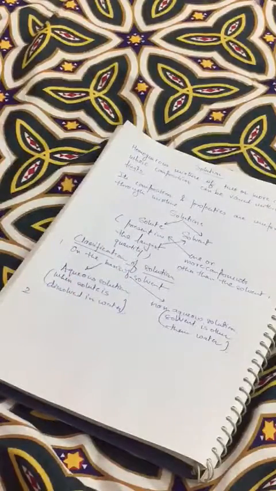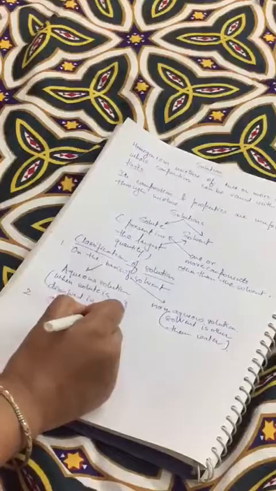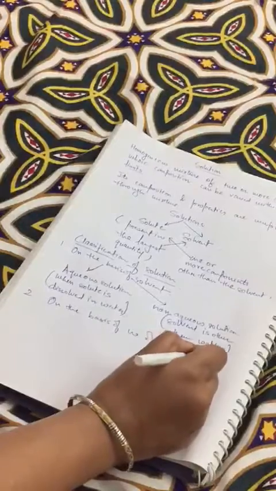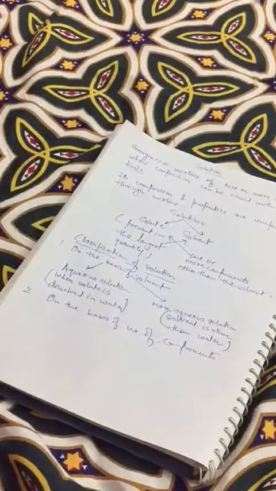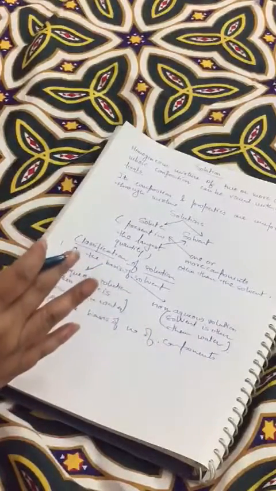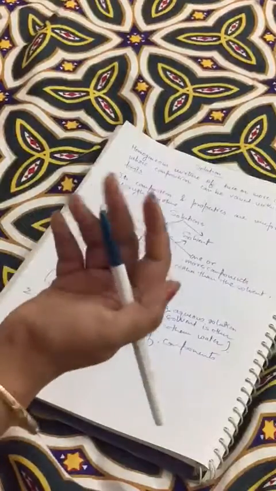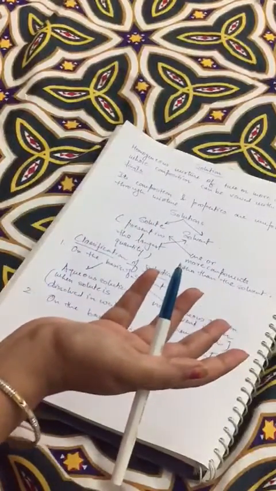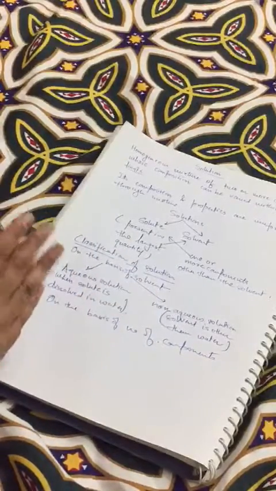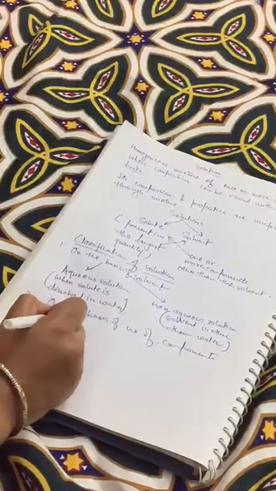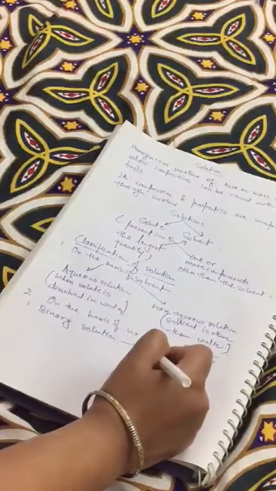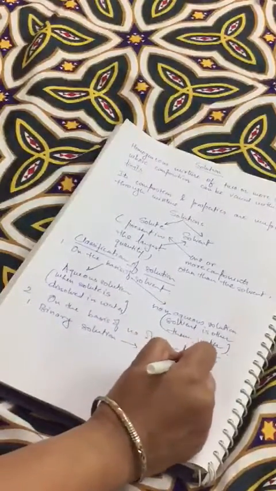The next classification is on the basis of number of components. Number of components means how many components are present in the solution, right? If two components, the basic ones which you have studied in the 9th class, in which there is one solute and one solvent, they are called binary solutions. Binary solution means one solute, one solvent, two components.